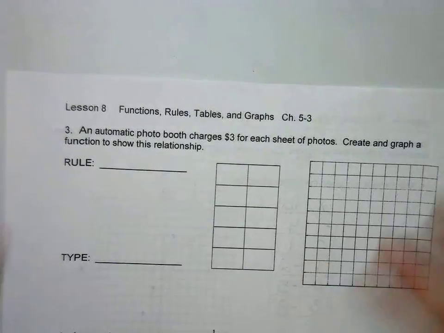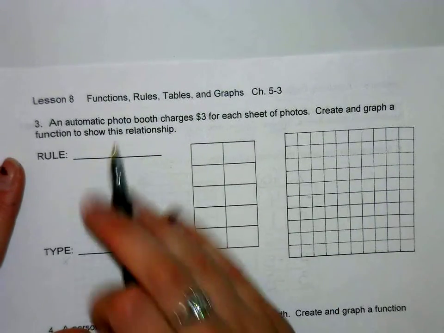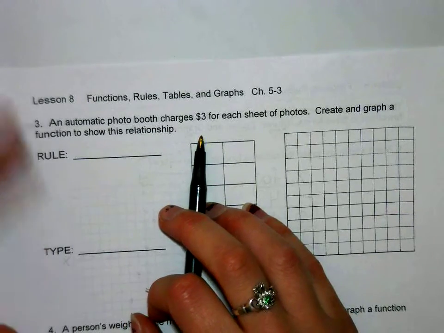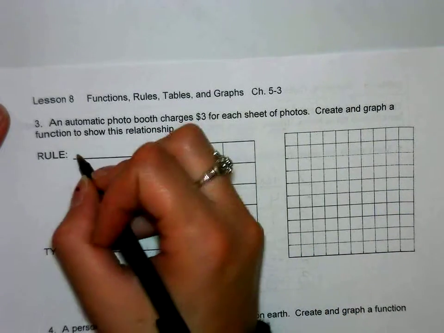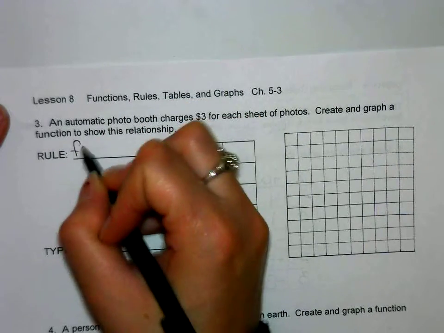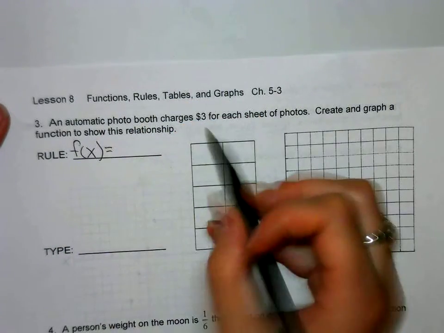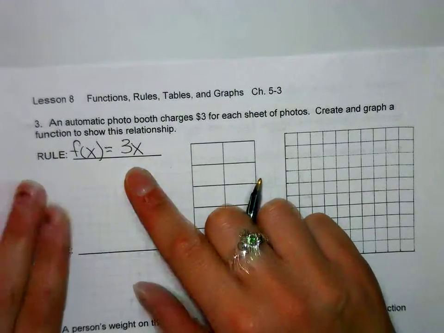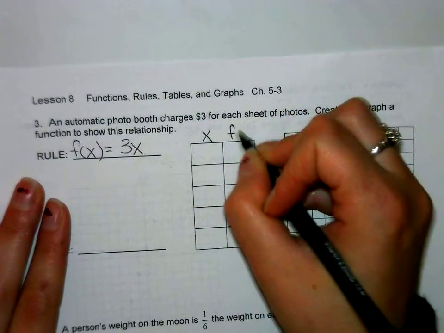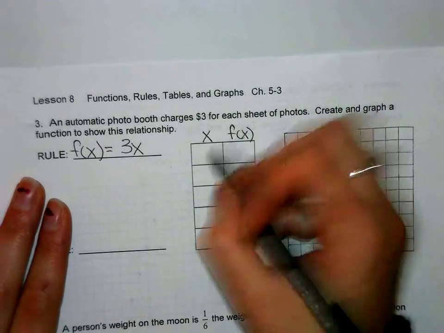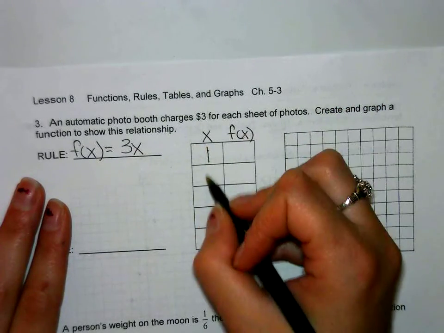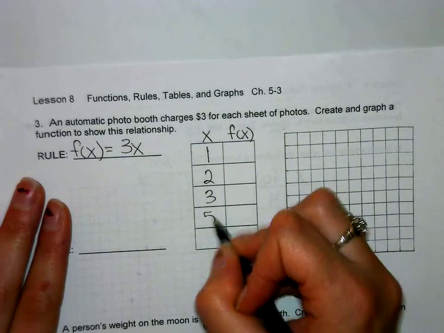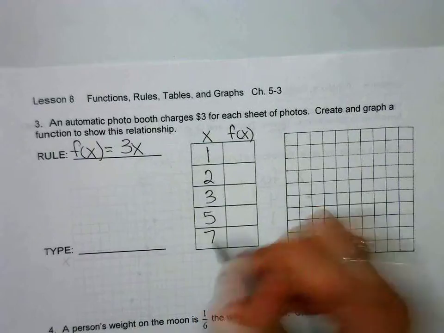So let's look at another example. An automatic photo booth charges $3 for each sheet of photos. So we need to create and graph a function. So our rule, or our function, it's $3 for every sheet we get. So 3 times x. So our x and f(x). So let's say we have 1, 2, 3, 5, and 7.